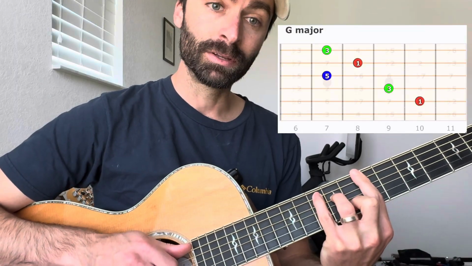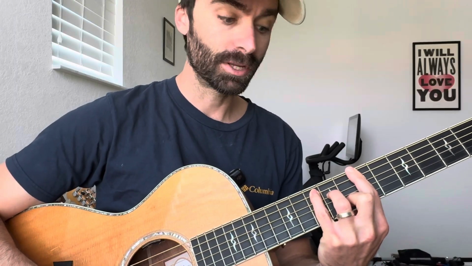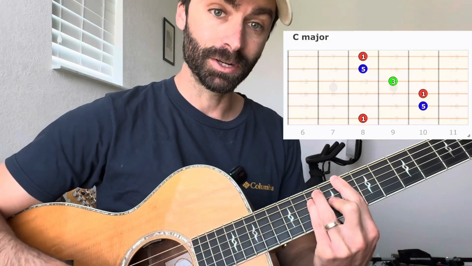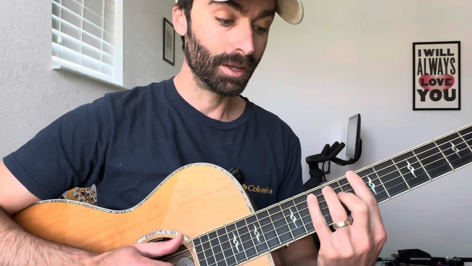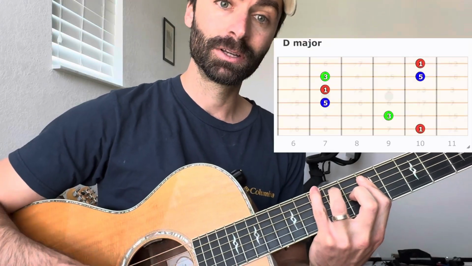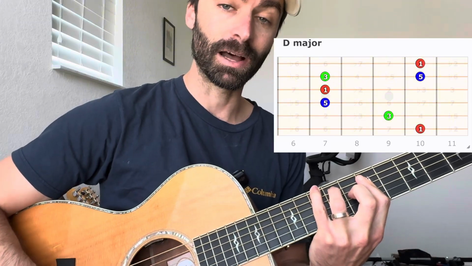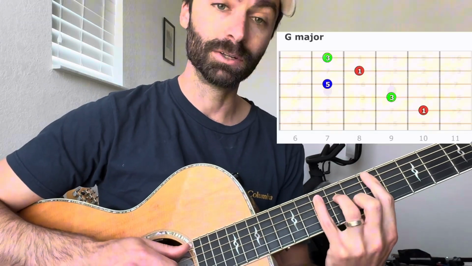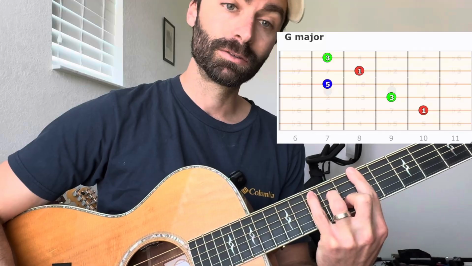So we have G major in the C shape, C major in the E shape, and then we have D major in the G shape, the 5, and then back to the 1, G. But what we're going to do to make this a little bit easier is break down each one of these chords into triads.